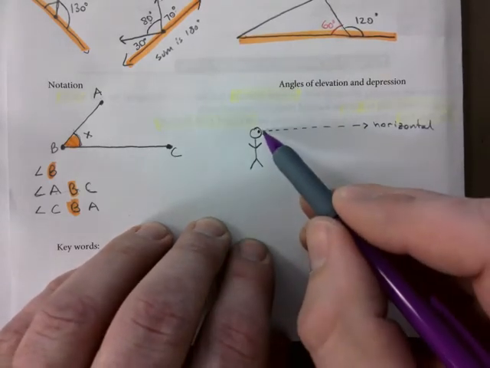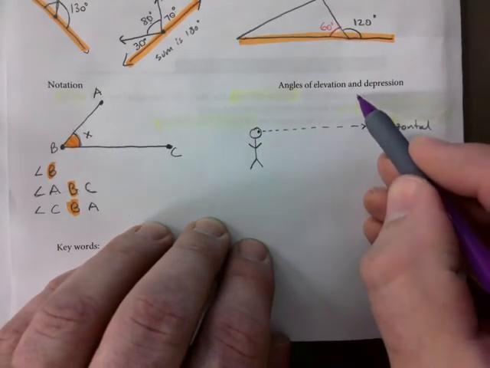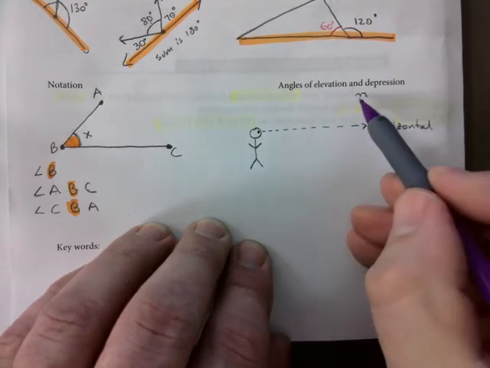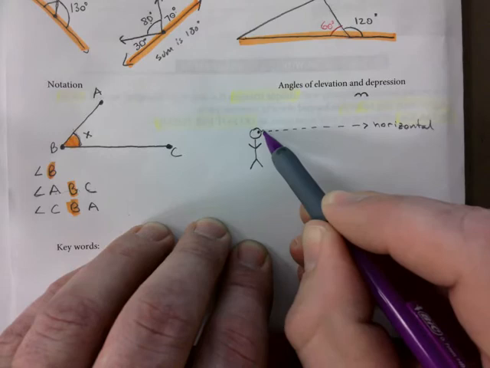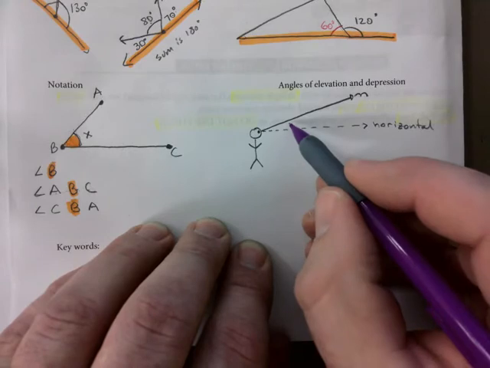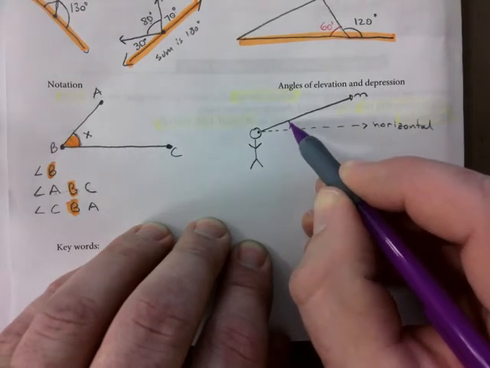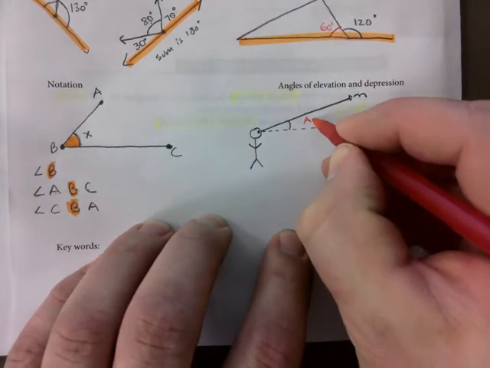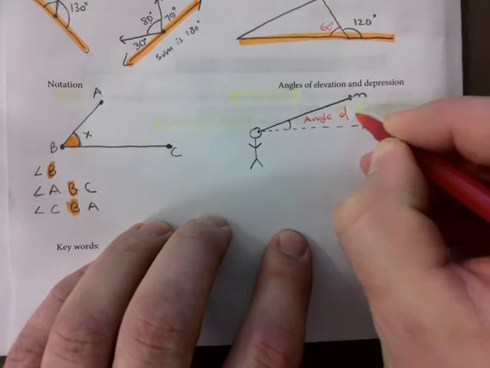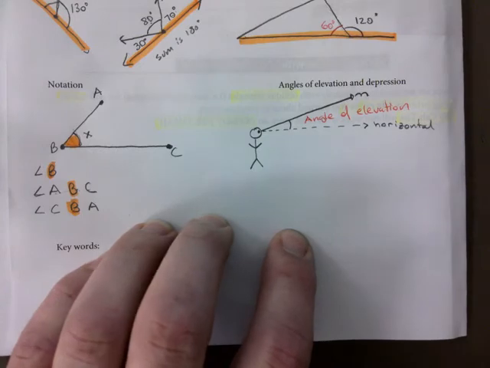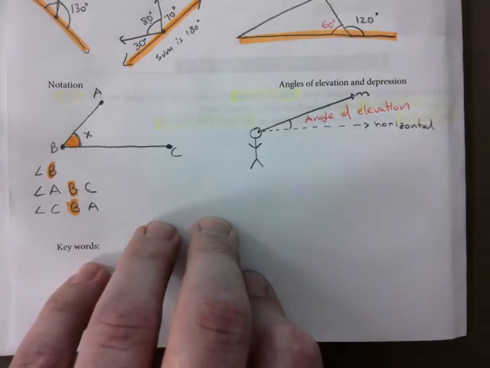If you were to look at something up, it could be the top of a building, it could be a plane, it could be a kite, a cliff, you name it. I'm just going to draw a bird there. If you were to look at that object, the angle formed here is called the angle of elevation. It's very important that you understand that. It's between the horizontal and the line of sight looking up.